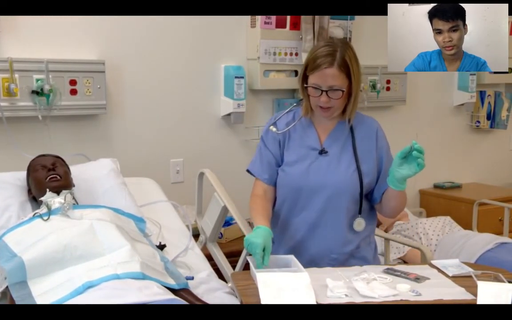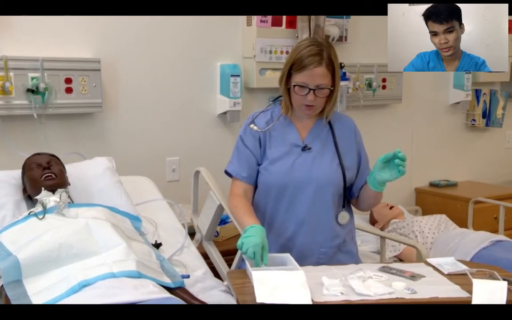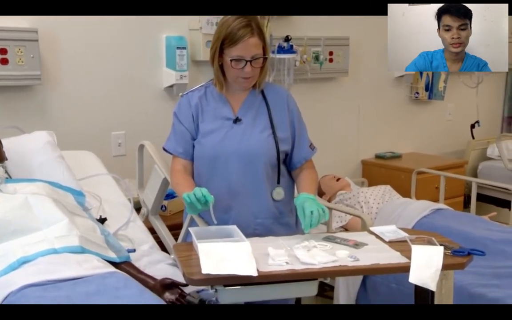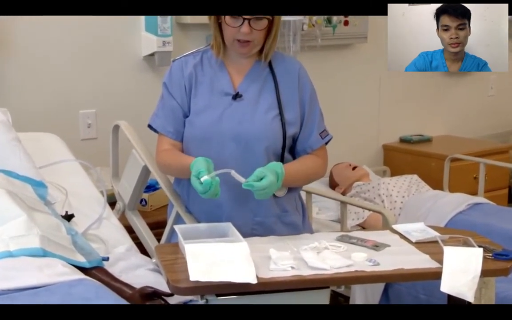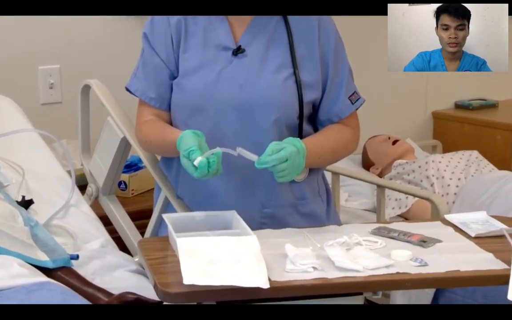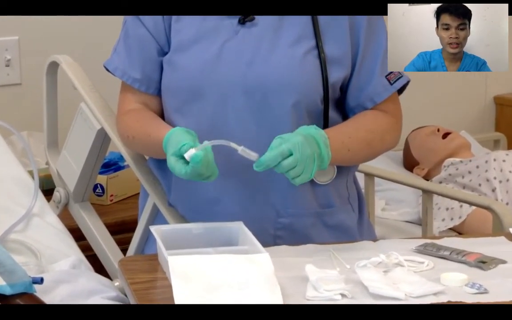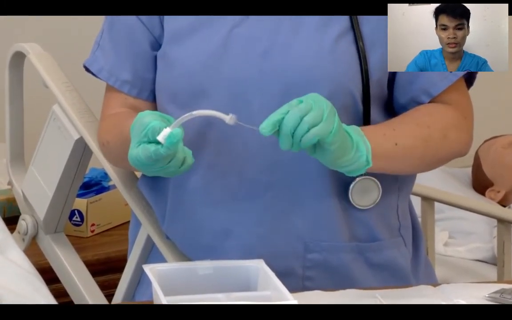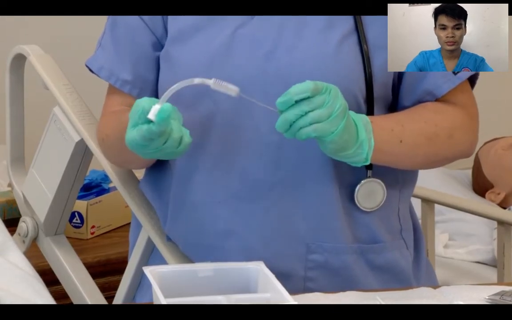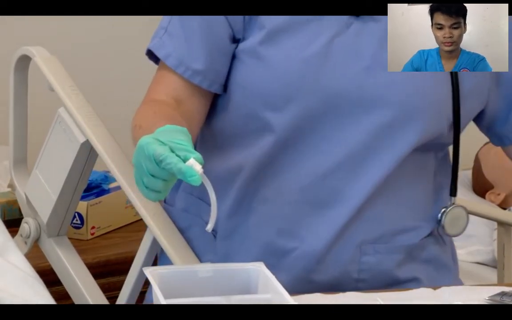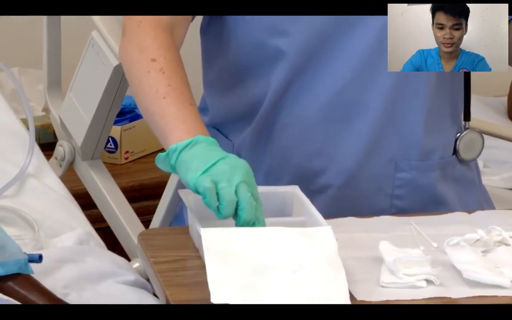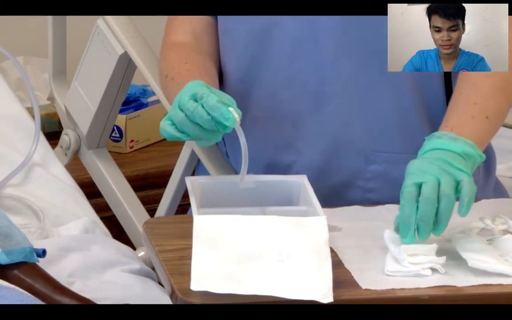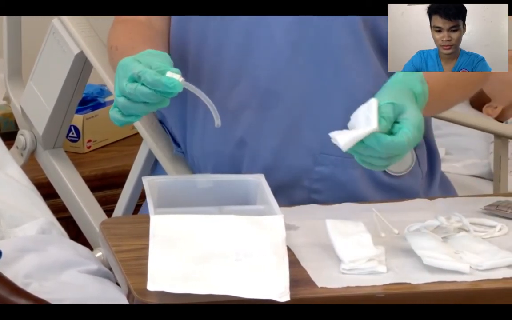Now I'm going to clean the inner cannula. So remember, it's sitting here in the 50-50 solution. We're going to take the pipe cleaner and we're going to get all this gunk out of the inner cannula here. Make sure your clean hand is the one holding on to the top part of the inner cannula. Okay. Good. Now we're going to rinse it in the other saline solution. Good. And then we want to make sure it's dry because remember, this is going back into the patient's airway.